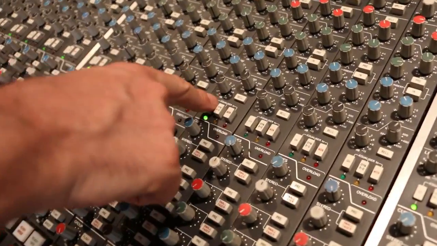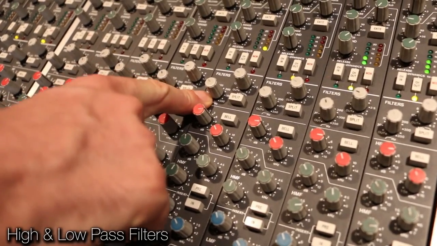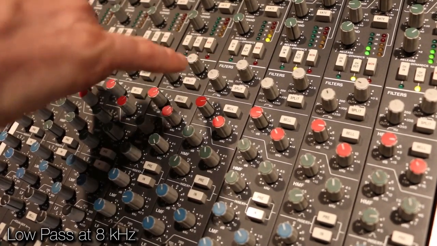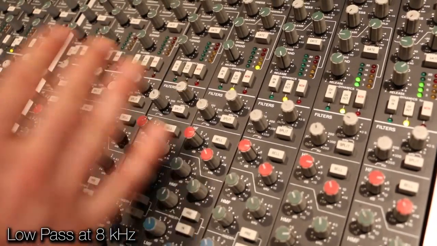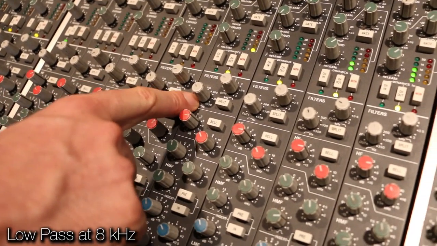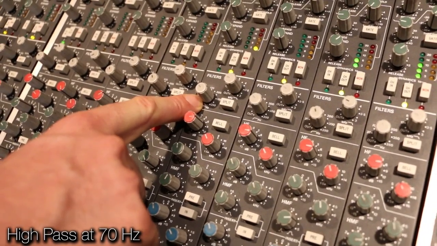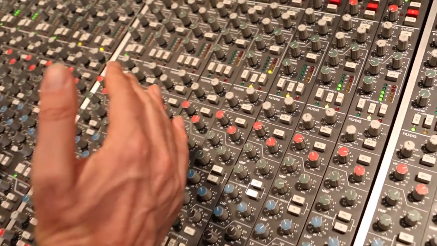Now what I've done, if you go up to the top here, I've used my high pass filter and my low pass filter. See, I'm cutting around about 8K. So it's only letting 8K and below come through. And this is cutting at about 70. And it's only letting 70 and above. So I've now narrowed my guitars between 70 and 8K.